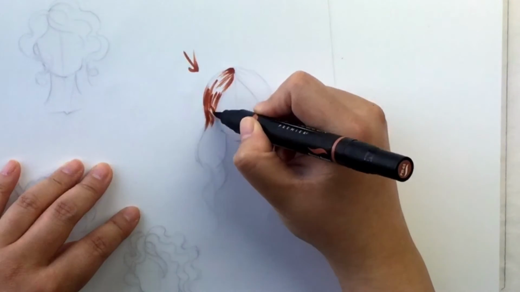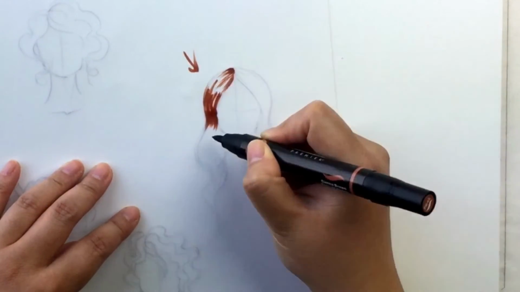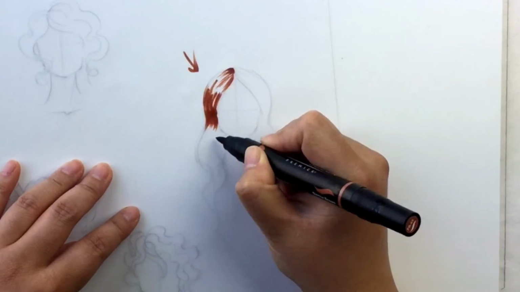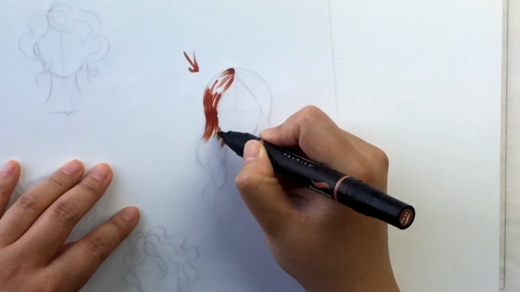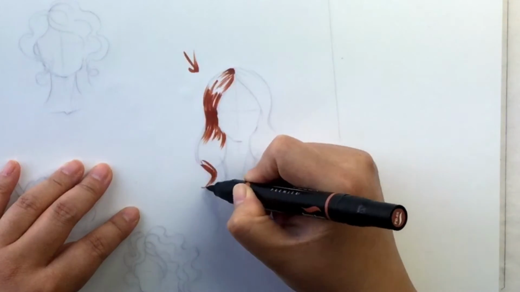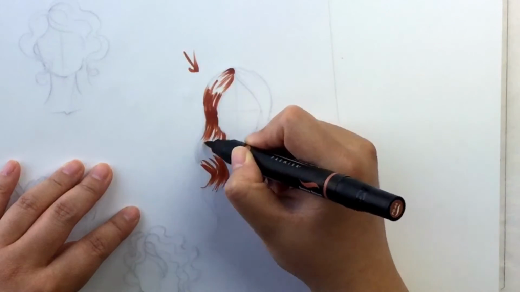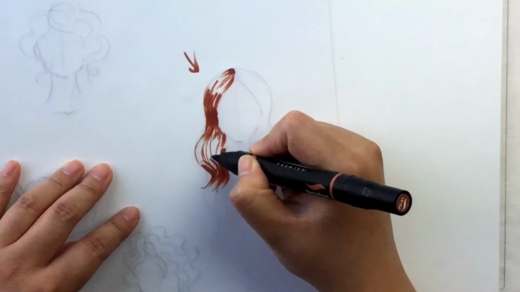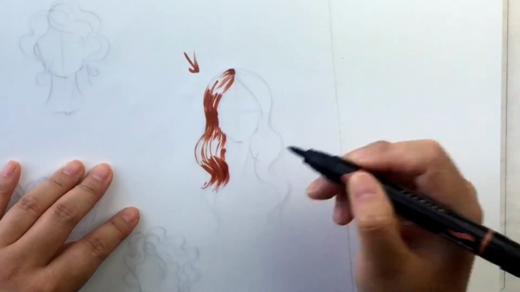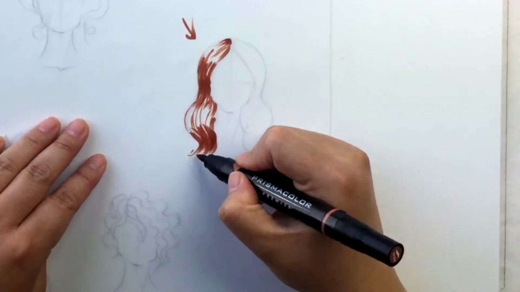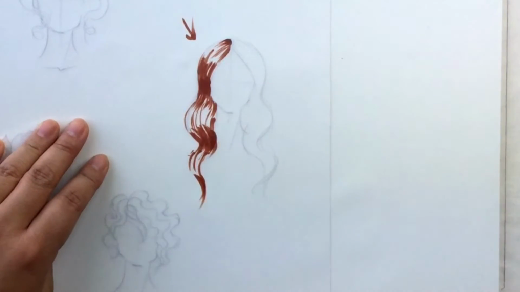And then as it curls away from the light, there's no highlight. This section is going to get the highlight because it's curving towards the light. And then this section is going to be away from the light. And then this is another highlight towards the light. And then the tip.